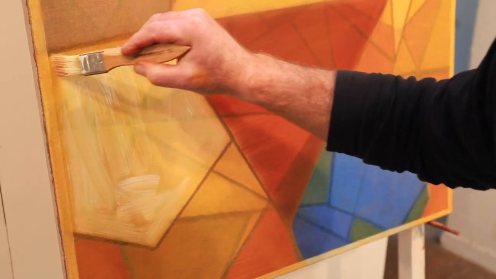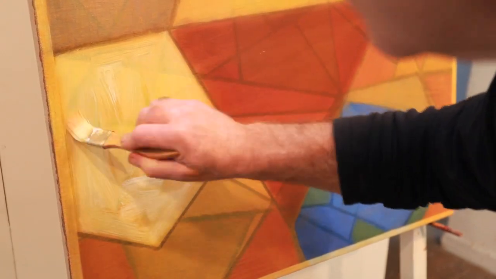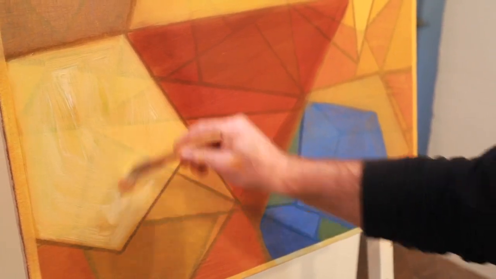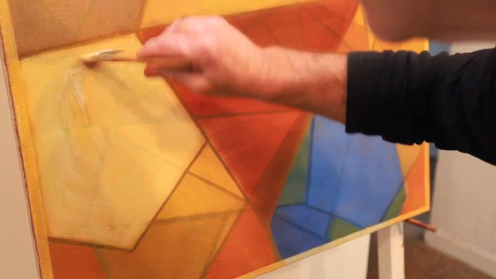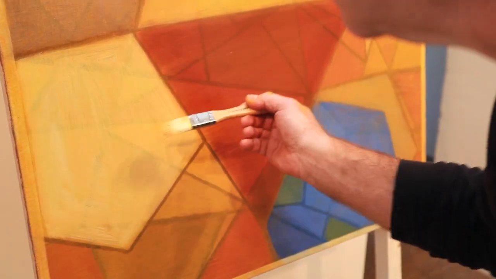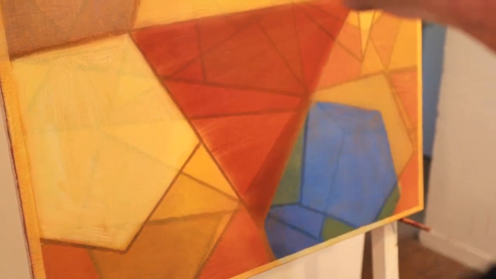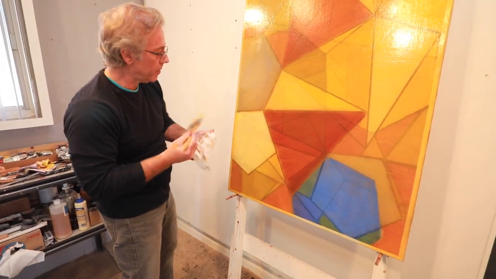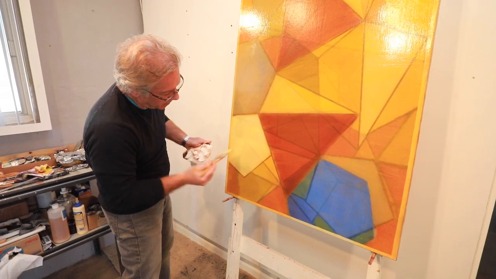You can see it starts out pretty white, and then as it blends into the orange that I laid down, it loses its intensity and they start to bridge themselves together a little bit and get more in harmony with each other. This is just a dry brush that I'm going to try to even this up with.